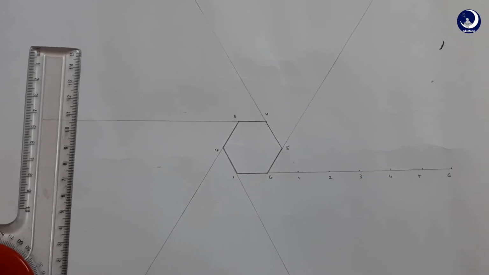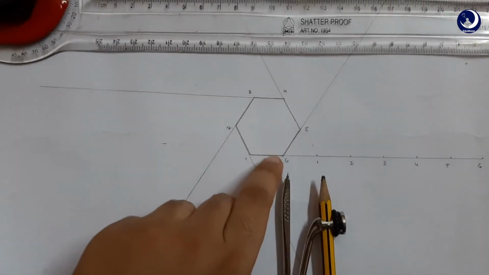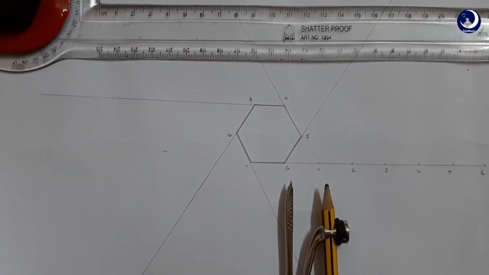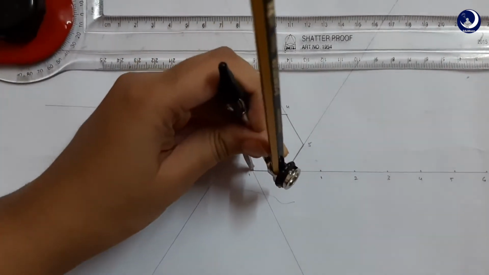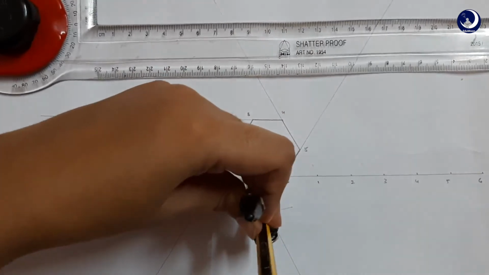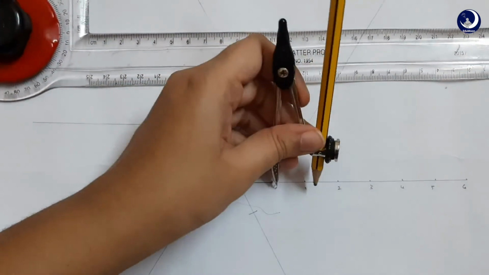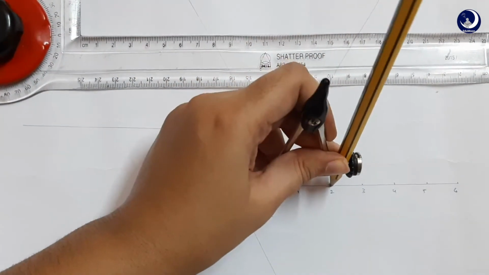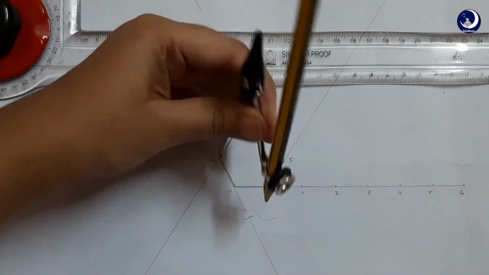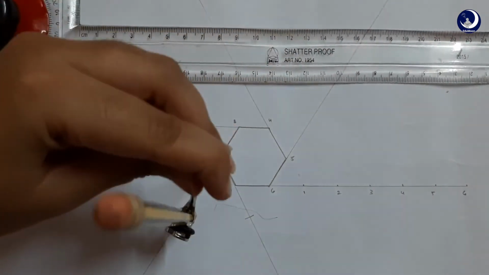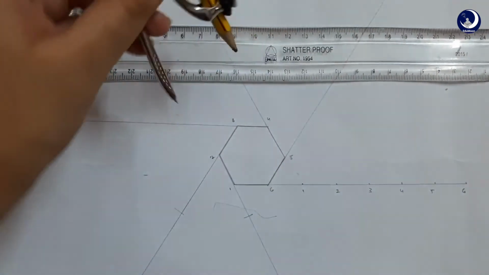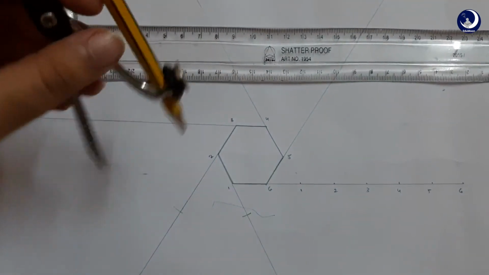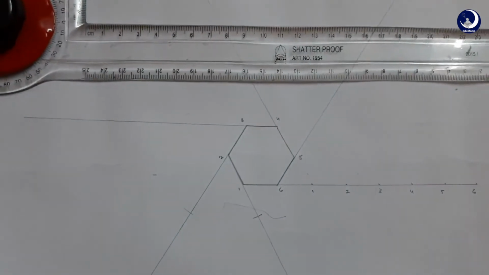Next, taking 6-1 as radius and 1 as center, cut an arc here. Then 6-2 as radius, 2 as center, cut an arc here. Similarly, 6-3 as radius, on line 3 make an arc, and 4, 5 also.